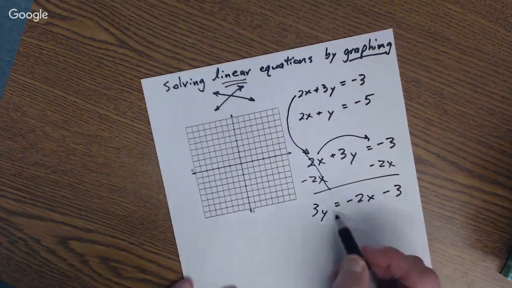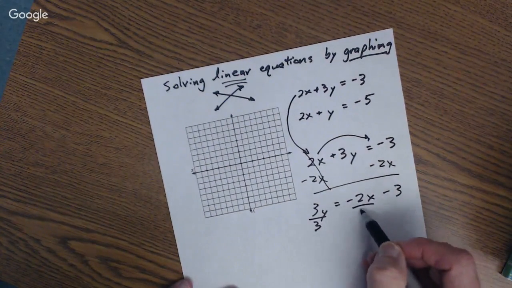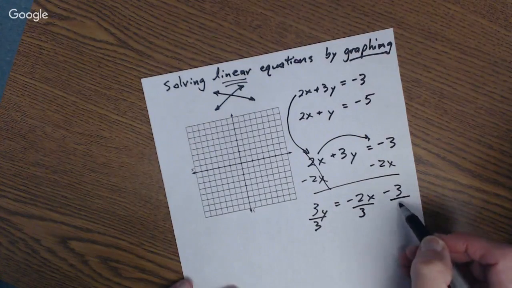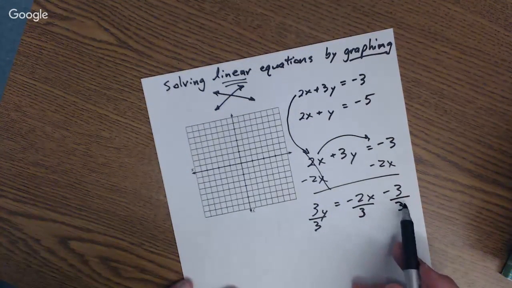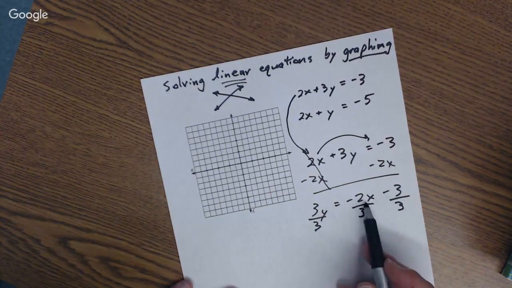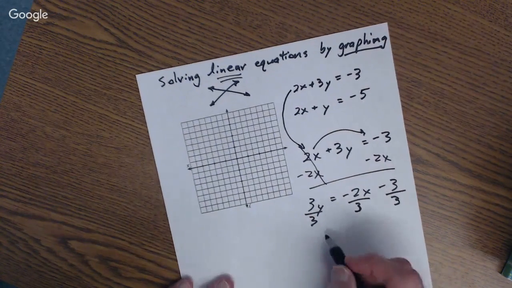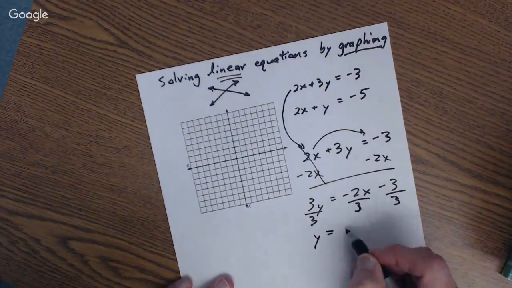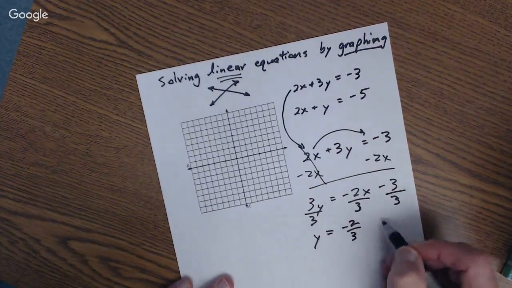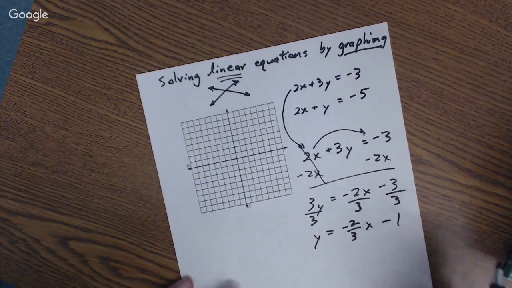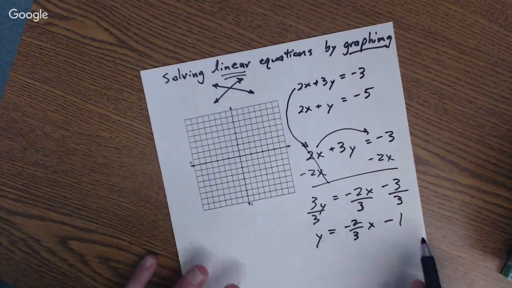Now I want to get y by itself, so I divide both sides by 3. Make sure you divide each term by 3. So, the x term gets divided by 3, and the constant term gets divided by 3. So I end up with y equals -2/3 x minus 1. All right, and that's my one equation.